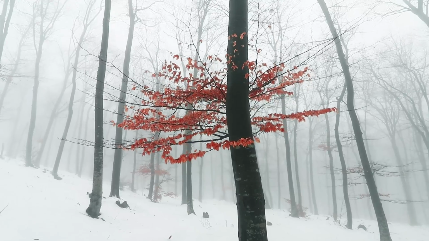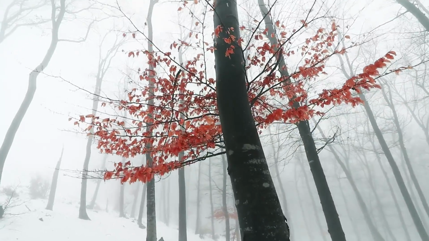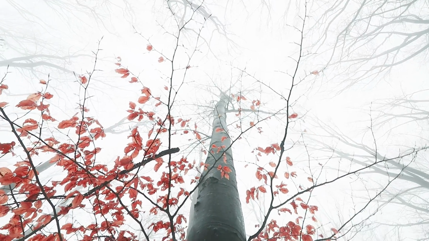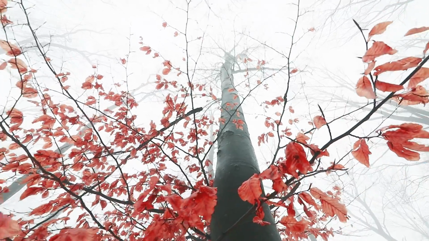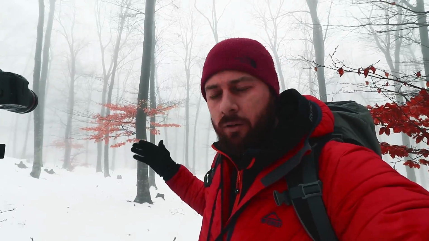But this is a particular case, because I have the white of the snow, the dark trees that are vertical, and then I have this beautiful tree that is not completely immersed in the fog, so you can have details on it. You see the branches, you see the leaves, you see the bark, and because of that color spot, I think this scene will work very well, and also because of the vertical that the trunk creates.